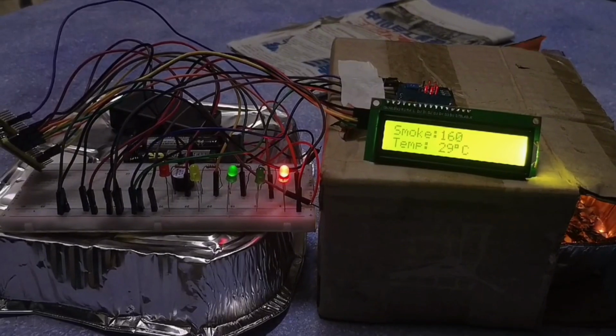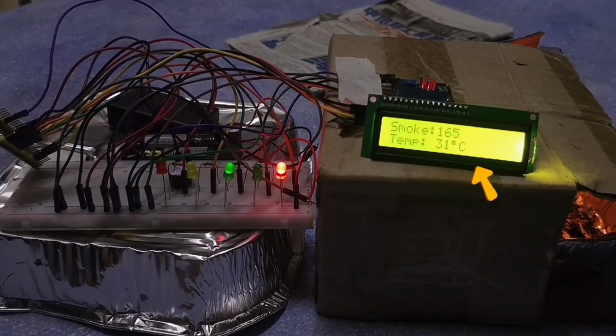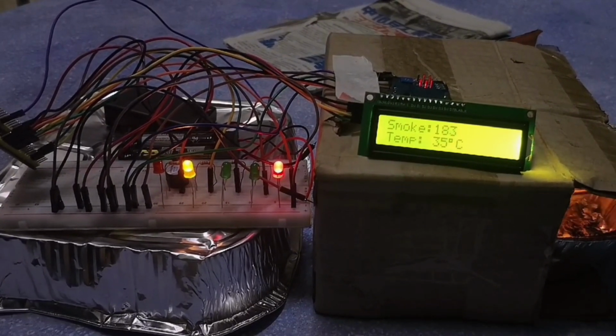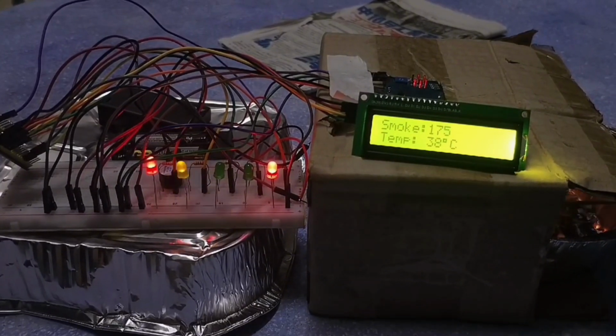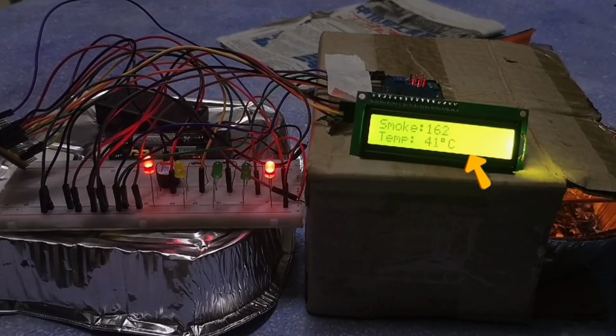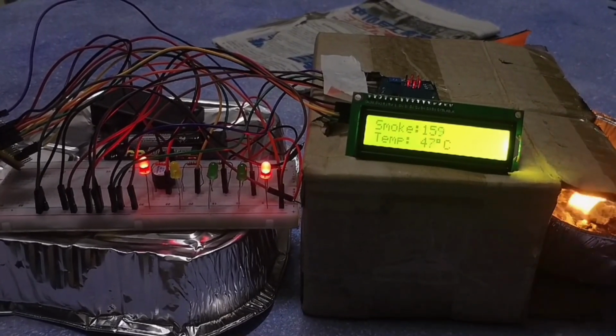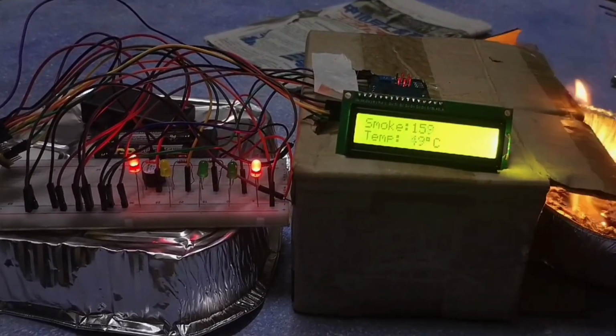And when the temperature increases until 32 degrees Celsius, the yellow LED lights up, indicating moderate risk, meaning we need to be alert. And when the temperature continues to rise and reaches the upper threshold of 39, the red LED lights up, indicating that immediate action should be taken.